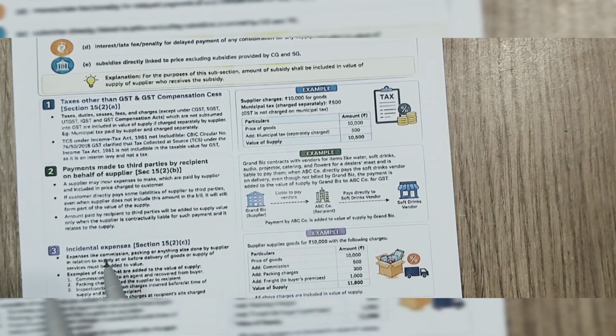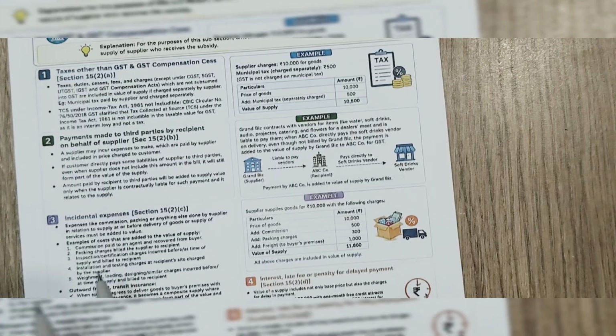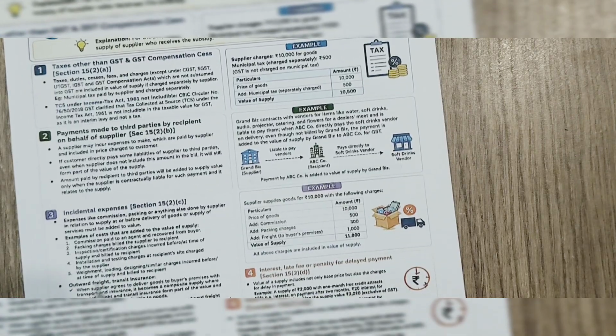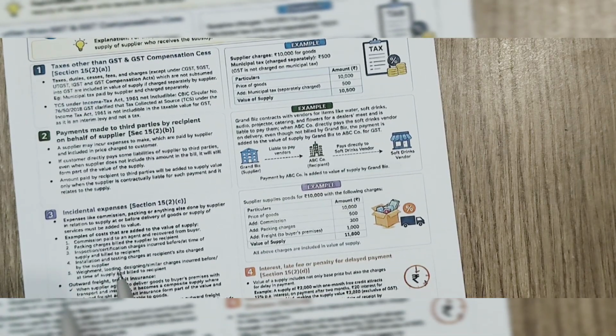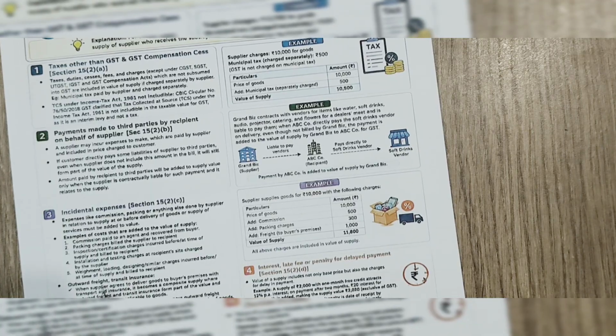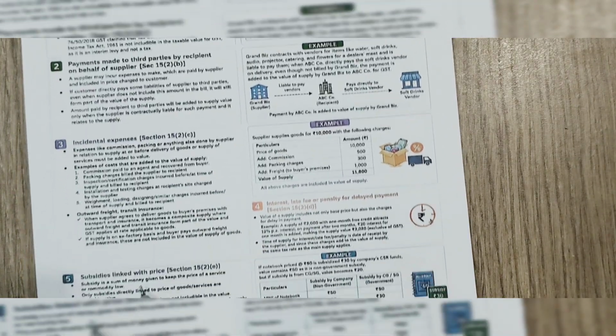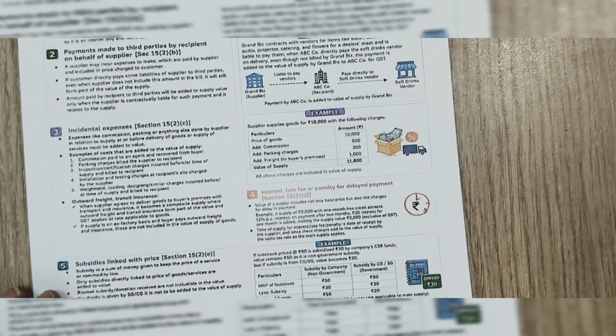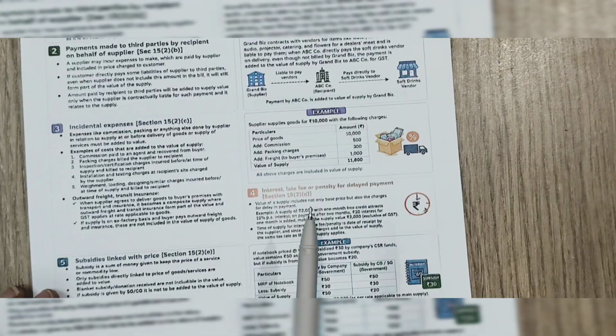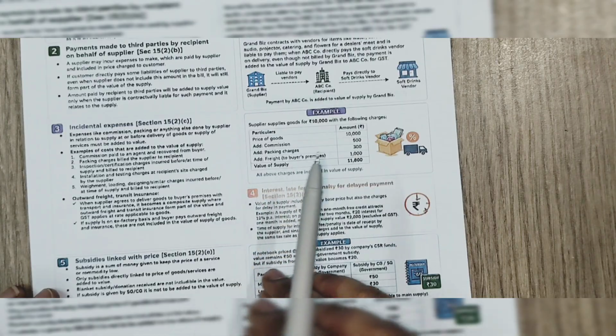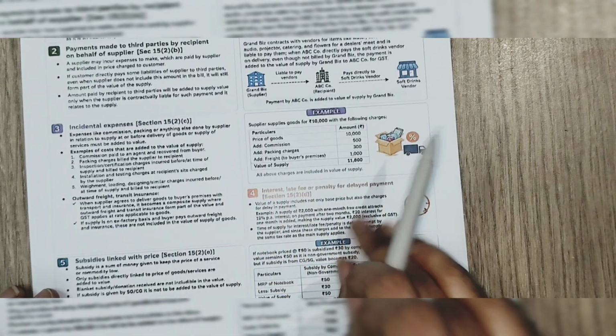Okay. Then any incidental expenses, as I already said: any commission, packing charge, inspection, certification, installation charge, payment, everything should be added. Then subsidies linked with the price. For example, any subsidy you received from the central government or state government, you do not include.